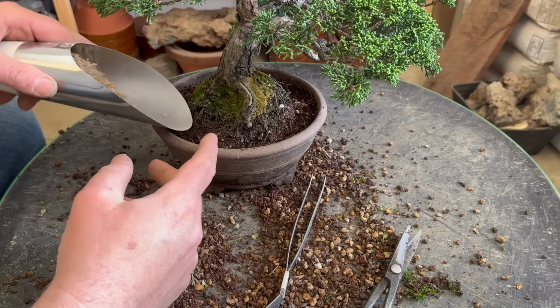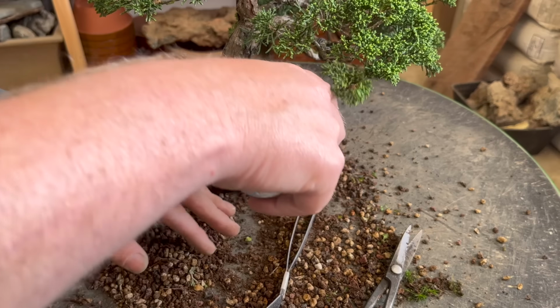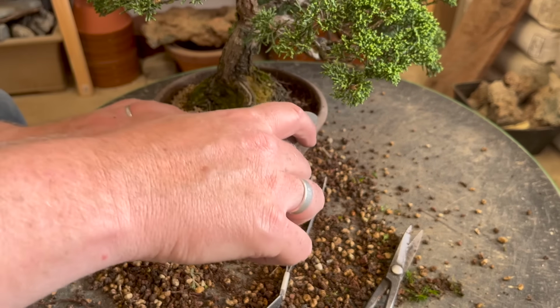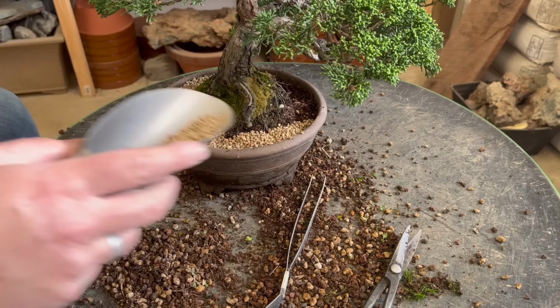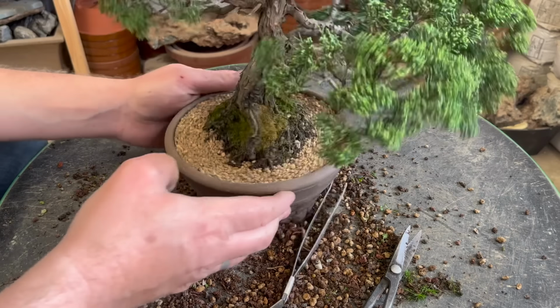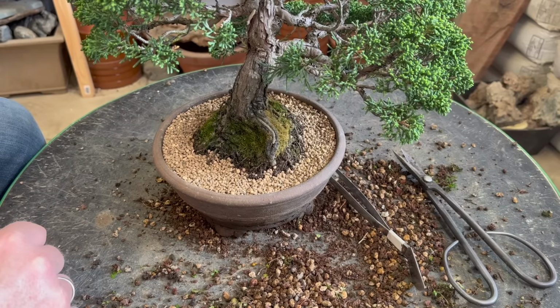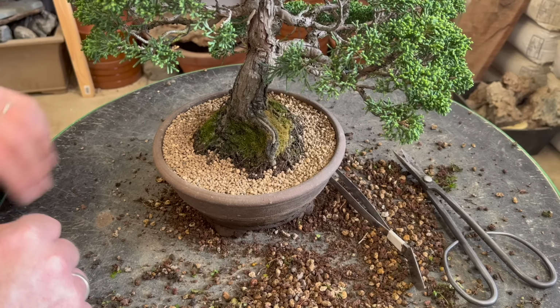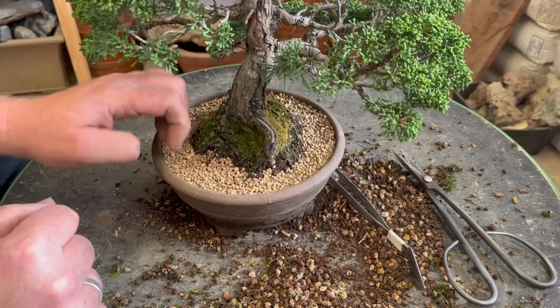So this is just sifted bonsai soil, and I'm just going to replace the soil that I removed. And that is top scraping to remove organic fertilizer residue, usually performed in the fall, but you can actually do it anytime you have some sort of a drainage problem. Make sure you pay attention when you're using organic fertilizer, because it might happen more quickly than you might imagine.